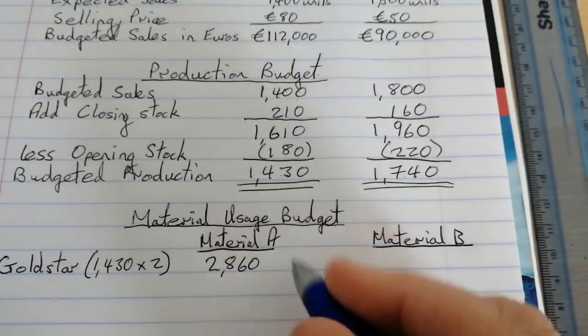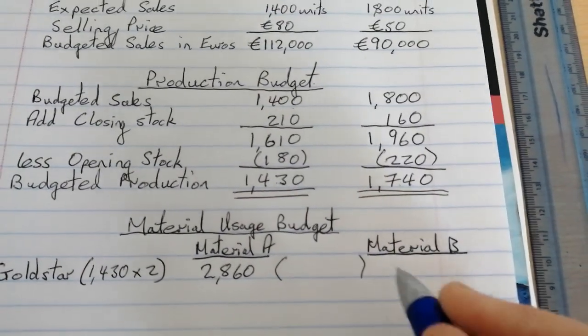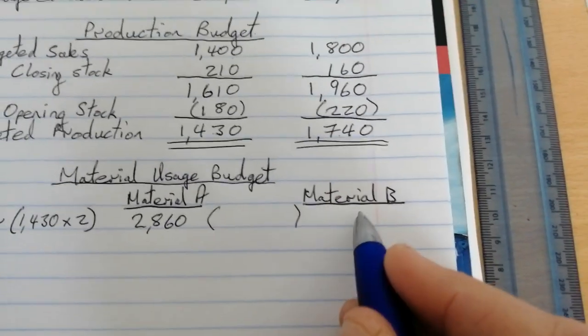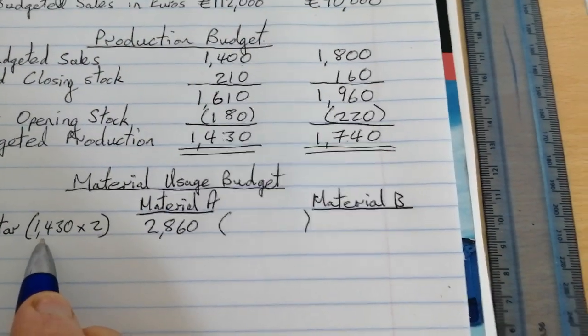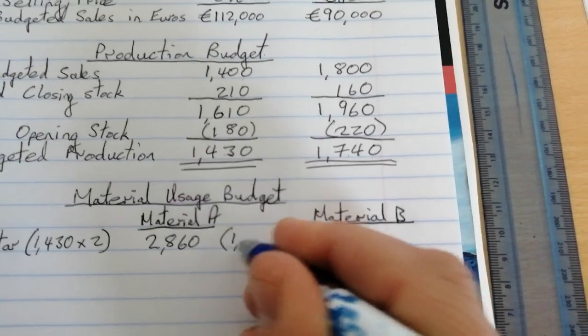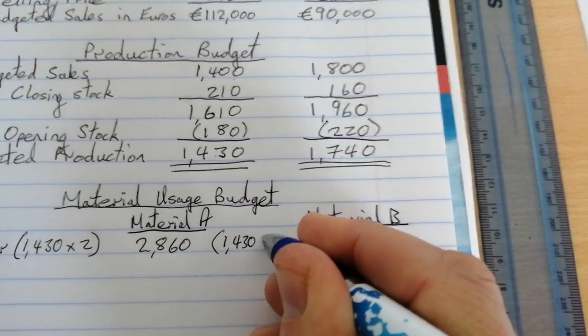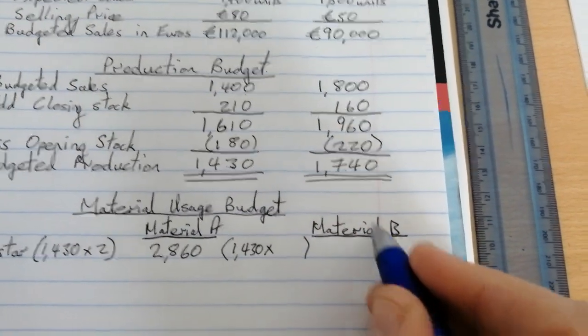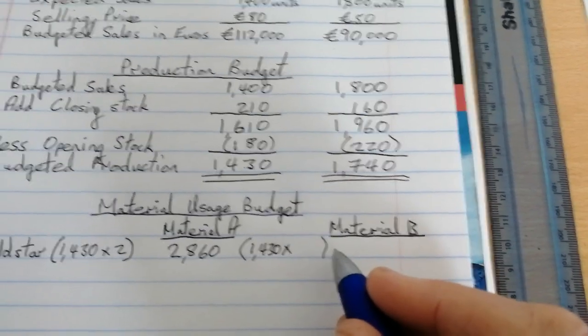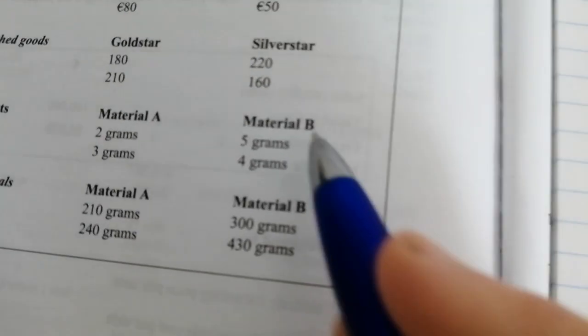Okay, and the space I left here is just so we can do the workings for how much material B we'll need to make all of these gold stars. So again, it's just going to be 1,430 multiplied by however many grams of material B go into each one of the gold stars. And again, if we go back here, 5 grams of material B goes into making each gold star.